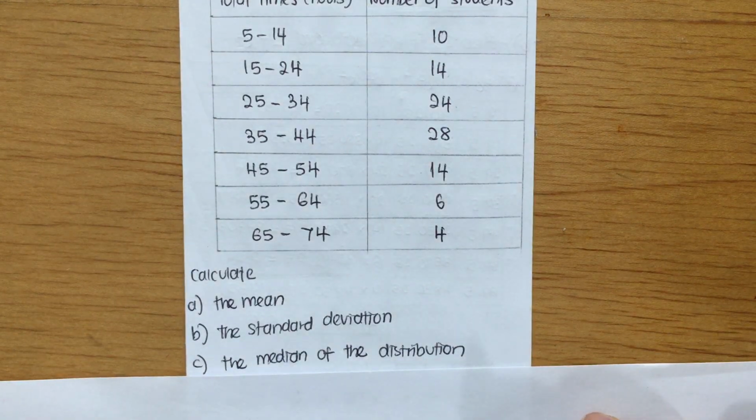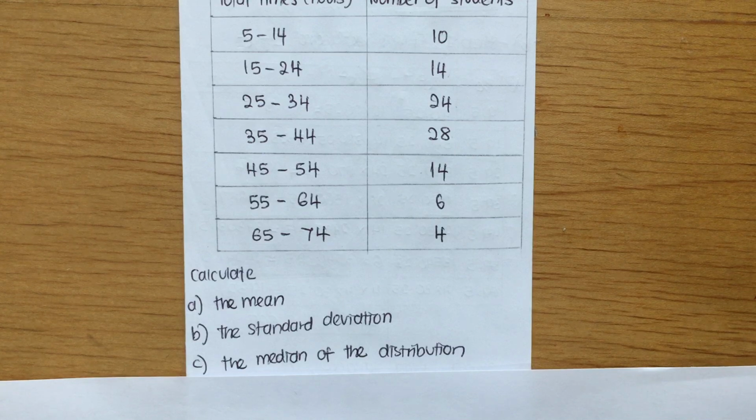Alright guys, I hope you will attempt this question in the future. If you could manage to solve this question, well done guys. But if you can't solve this question, no worries. I'm going to show you the step-by-step working and the solutions now.